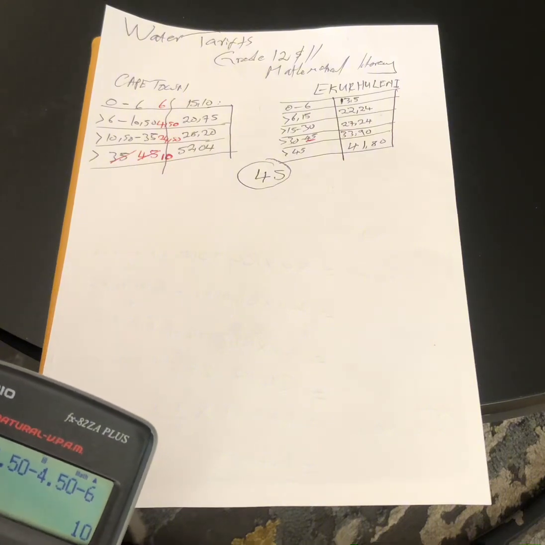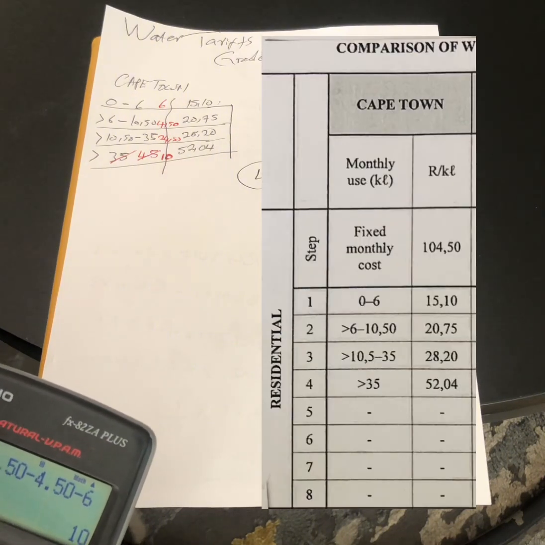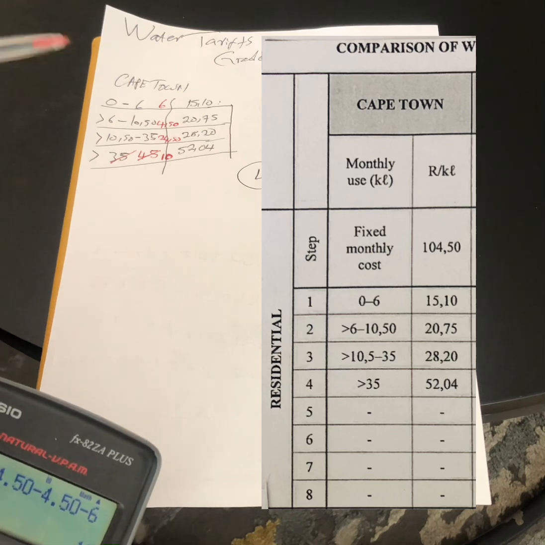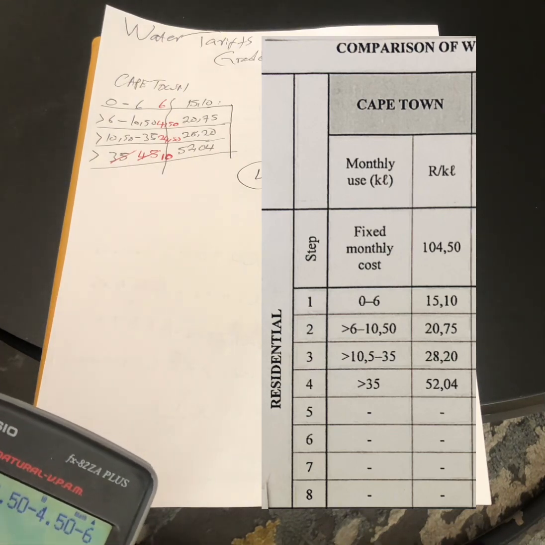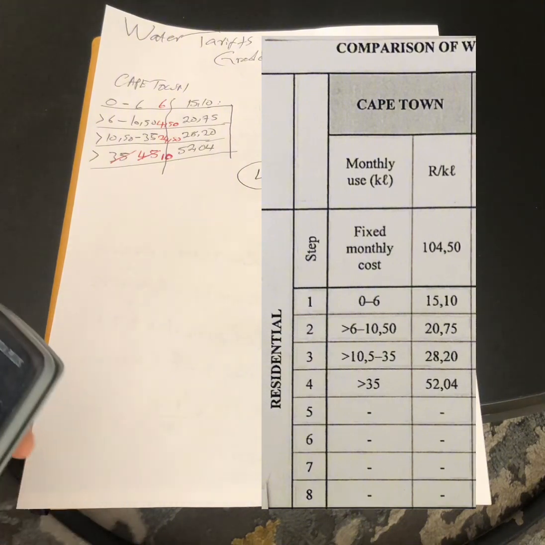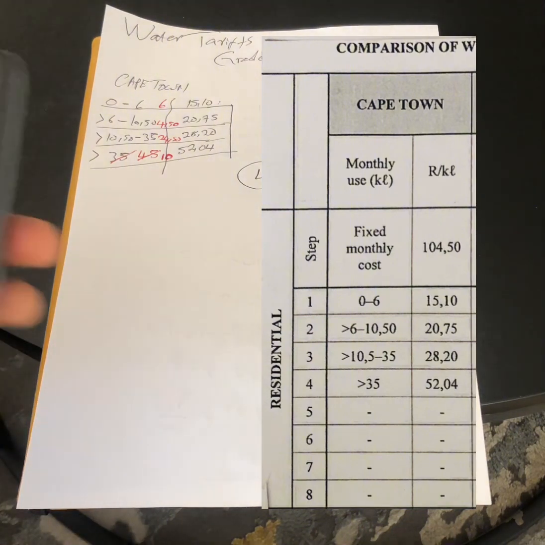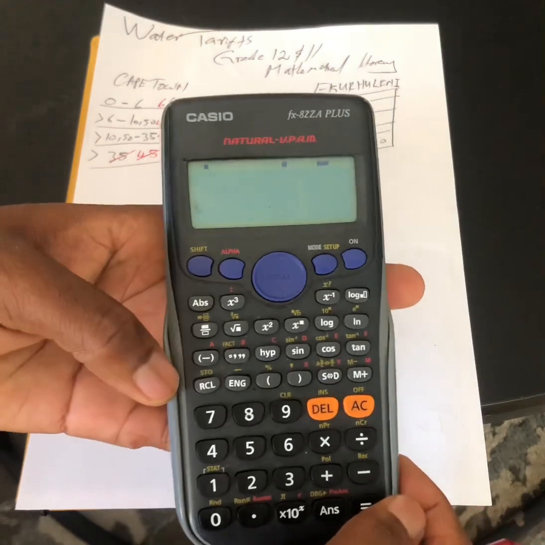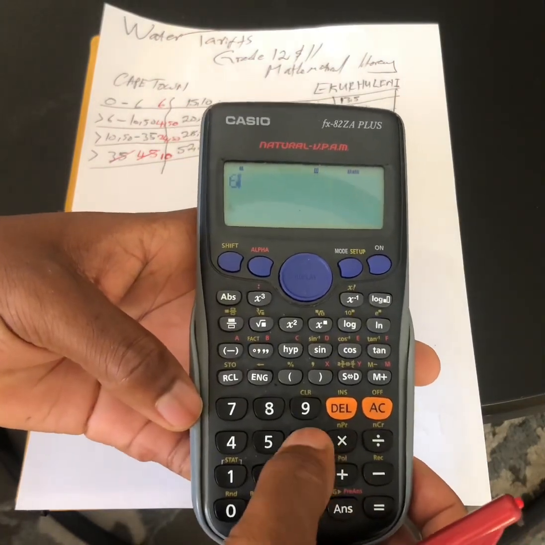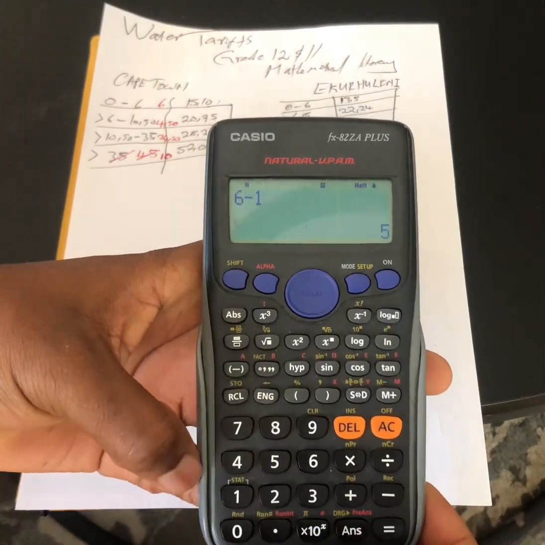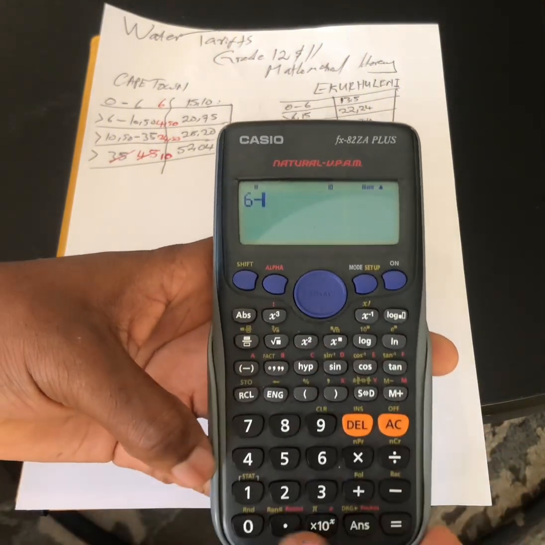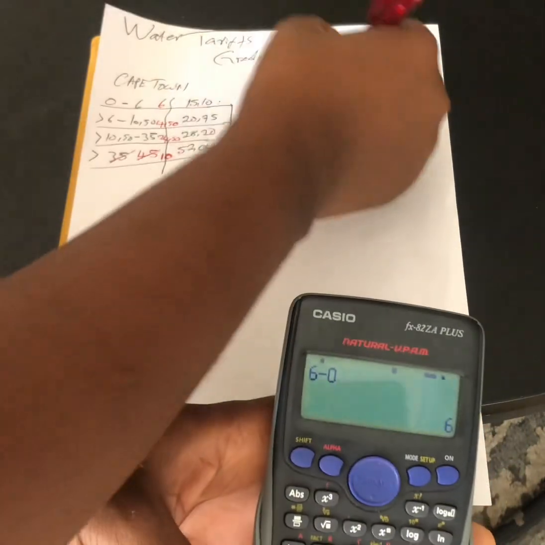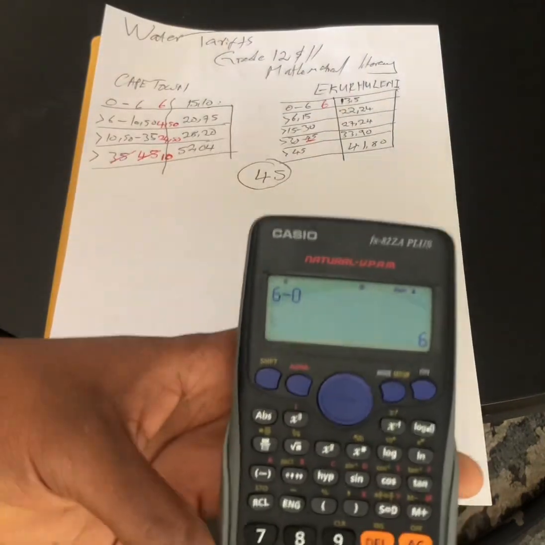Block number 1, the difference is 6. Block number 2, the difference is 4,50. Block number 3, the difference is 24,50. Then block number 4, the difference there is going to be 10. Let's move to Ethekwini. Ethekwini, the first one, we're going to say 6 minus 0 is 6. My mistake, it is 6. Then we'll move to the next one.